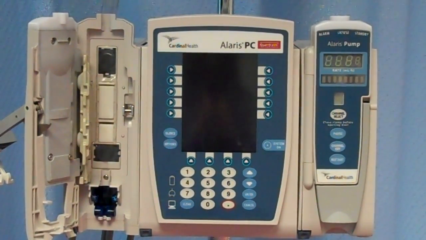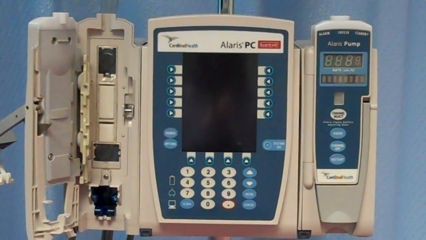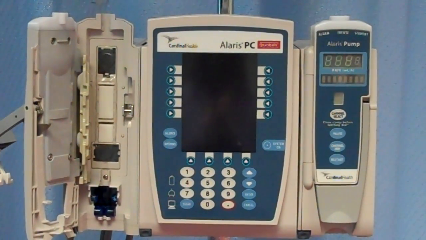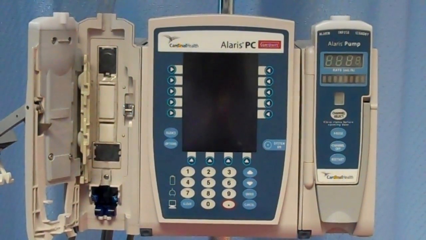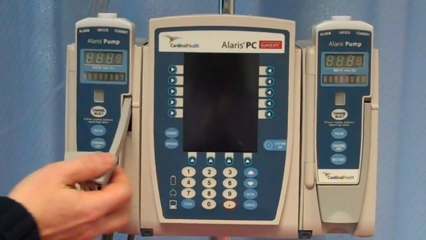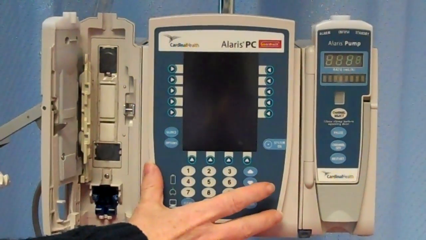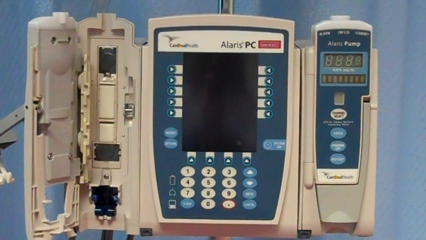Today we are demonstrating the use of the Alaris PC pump for fluids and IV medications. Before you see the pump, this pump has two channels on it, a channel to the left and a channel to the right, and the main piece of the pump where you will program it.